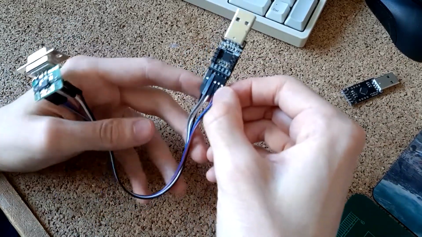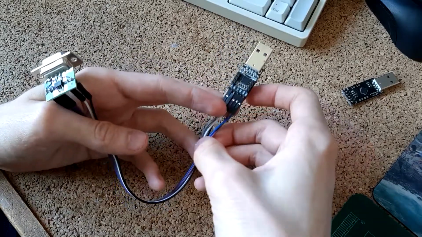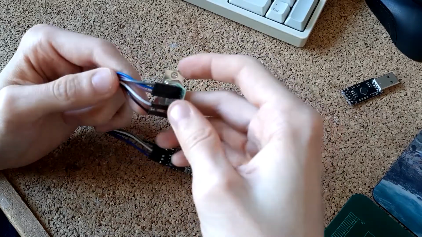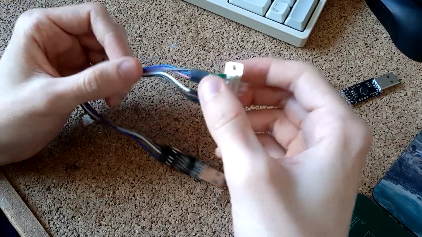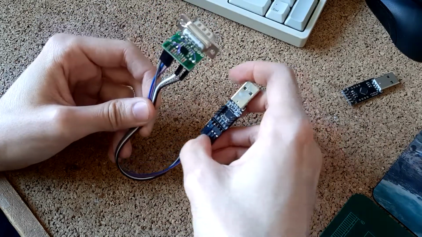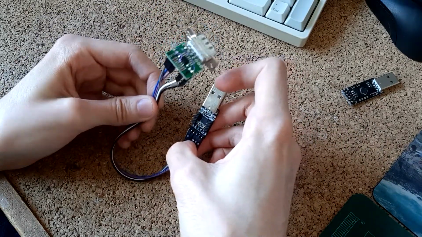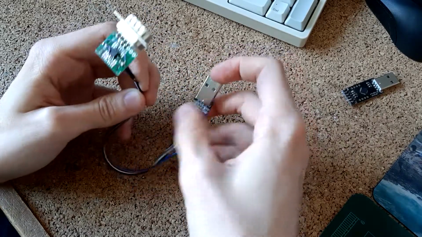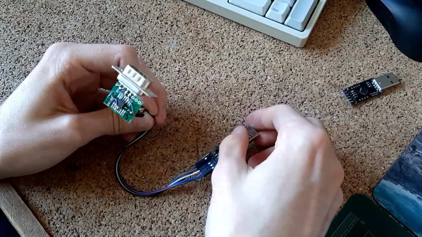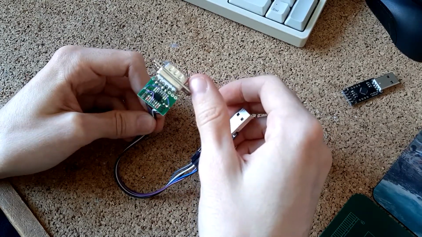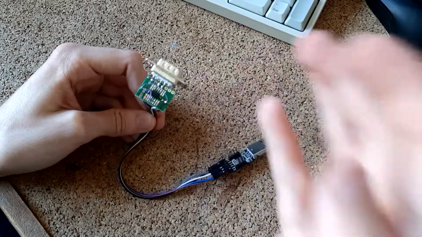Basically DTR, which is the blue cable, goes from the USB to UART dongle into the TX enable on the MAX485, and you can toggle the state of DTR in software quite easily. So that's basically how you switch in your program from receiving to transmitting, and vice versa.